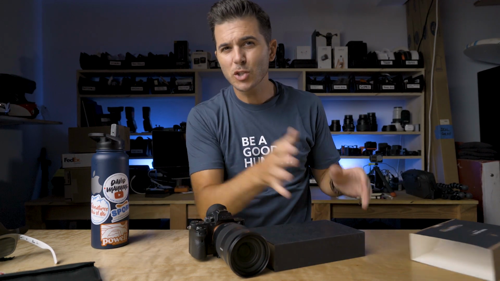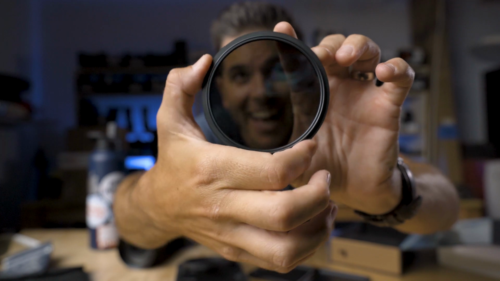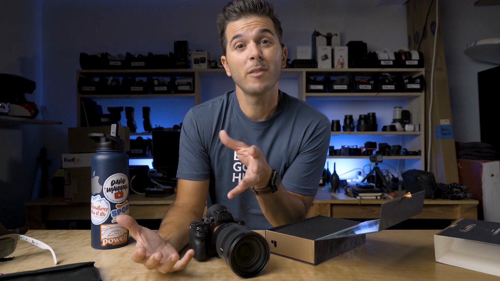And basically how a variable ND filter works is it's actually 2 polarizing filters, but as you twist them, it gets darker and darker and darker, less light one way, more light the other way. So variable ND filters are amazing, but there's one big problem with variable ND filters, and usually they suck.